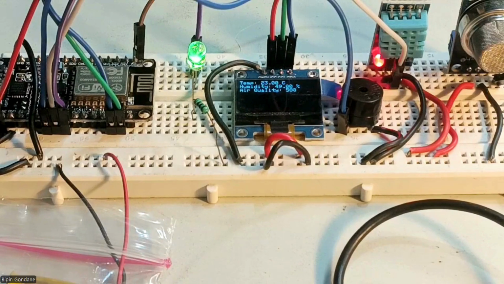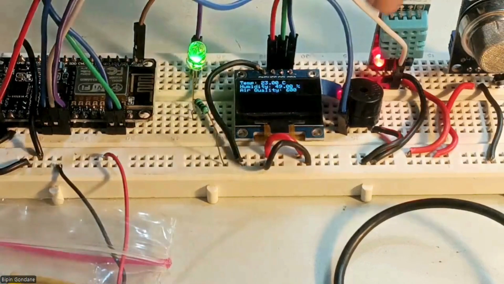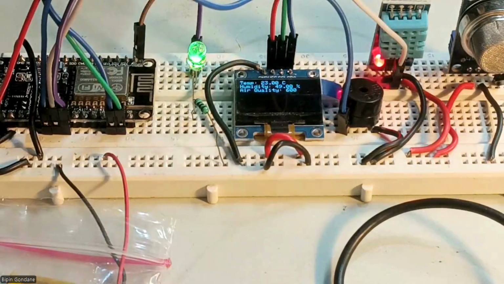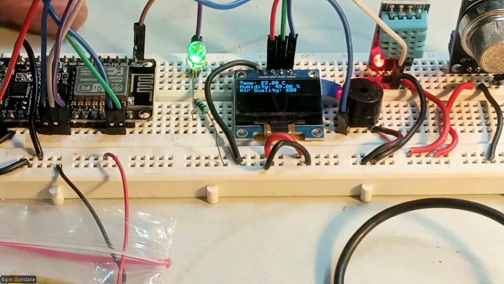So unless the air quality value goes down, the buzzer and LED stay on. If the air quality improves, they turn off automatically. These are the indicators, the LED and the buzzer. The connections are very simple.